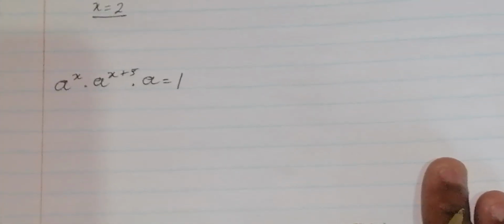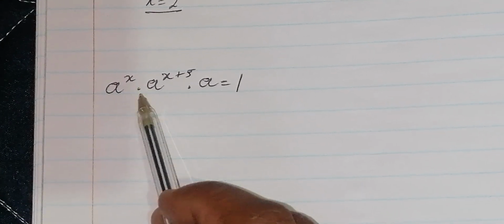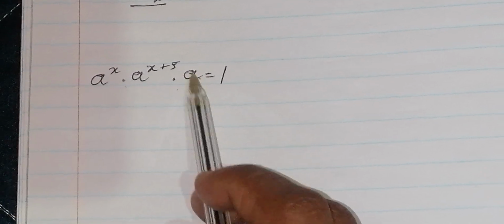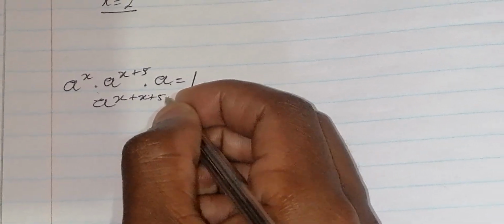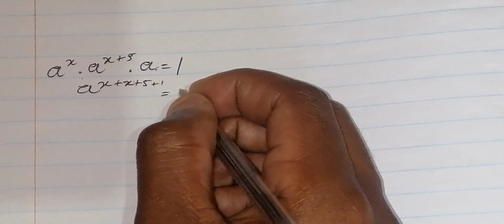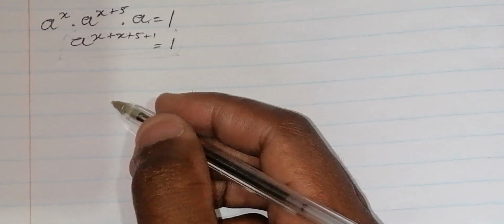But now we are here, right? Now, okay, the camera is a bit blurred. Now, here we go. Now, let's say, okay, here it is. Multiplication, we have the same base. Remember, we add exponents, right? You're going to say x plus 5 plus 1. It's going to give us 1. If you don't understand what we did here, go watch the previous videos in shorts.